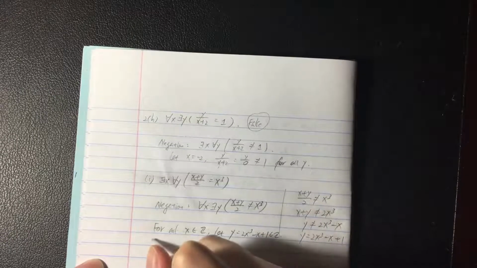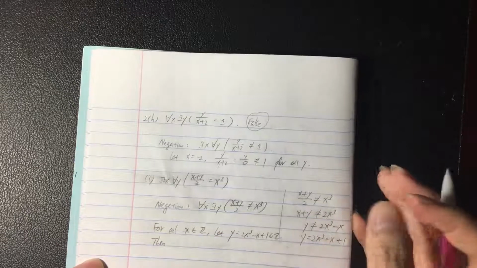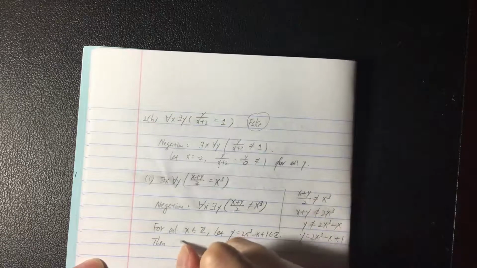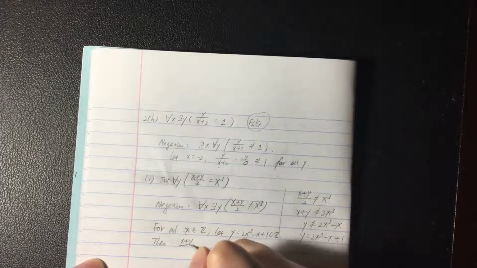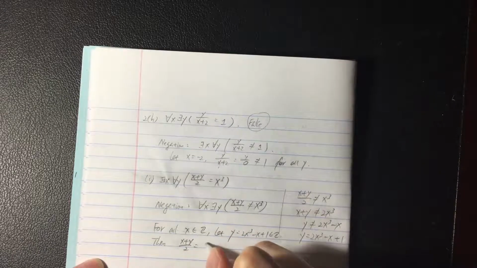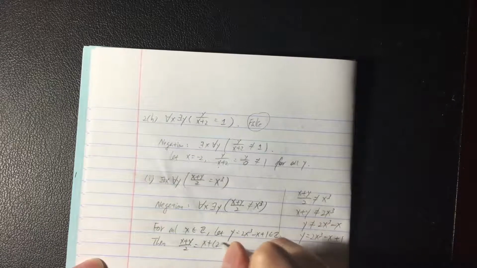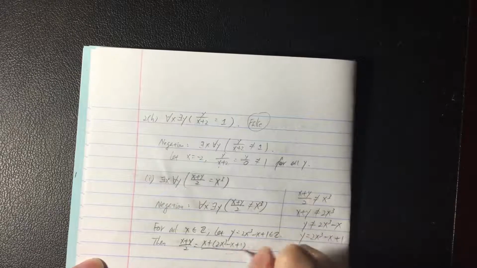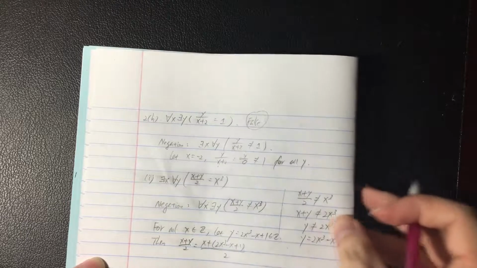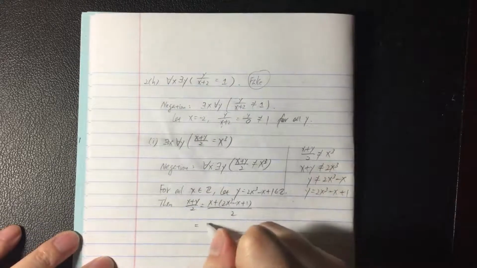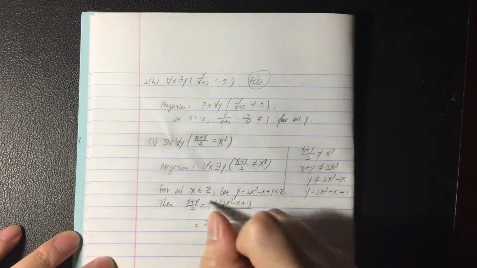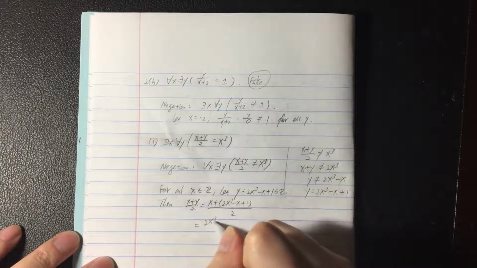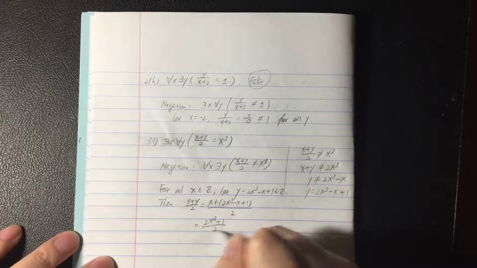Then (x plus y) over 2 can be rewritten as (x plus 2s cubed minus x plus 1) over 2. The x can cancel. We have (2s cubed plus 1) over 2.